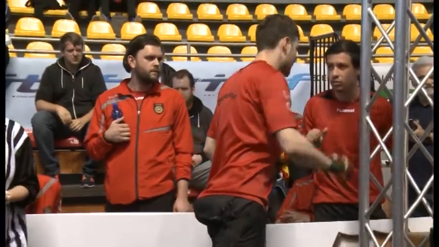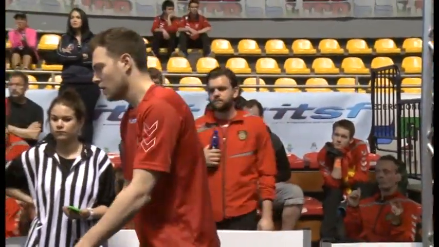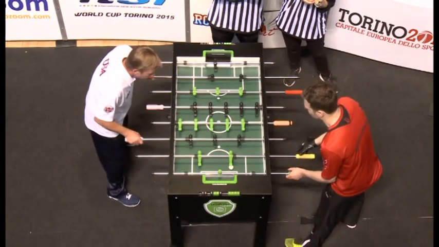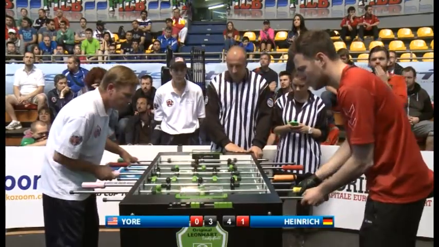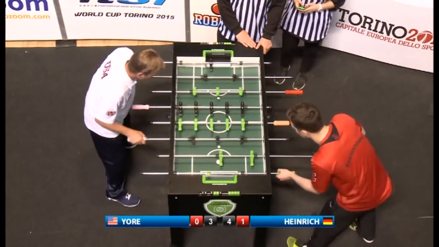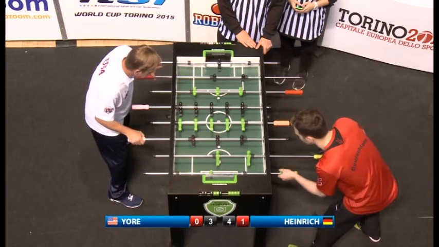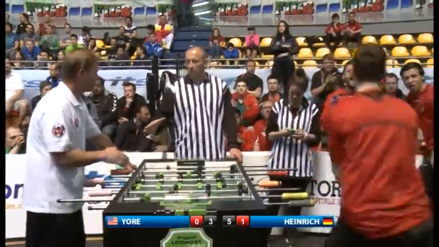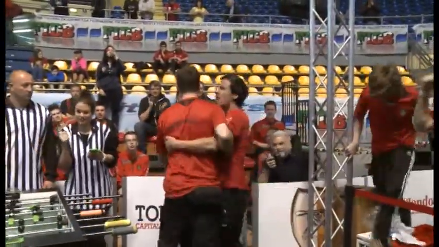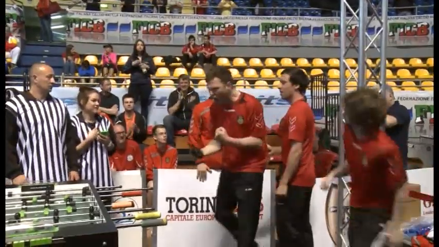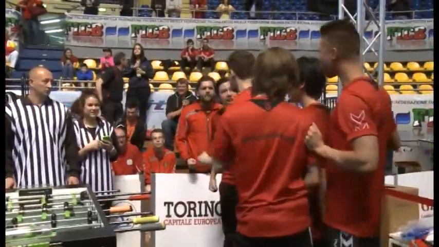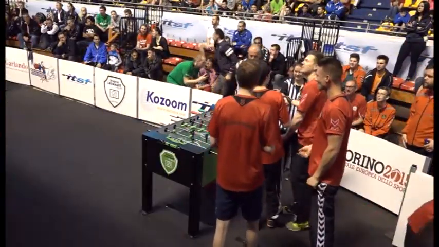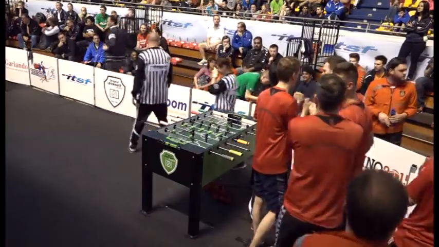Philip Pauli, the great young German player, talking with Ruben as Mark Balic looks on. Ruben Heinrich will put the ball back into play. It is match point for Ruben. He leads 4-3 here in game number 2, and the match goes to Ruben as he banks it off that inside wall. Ruben Heinrich with a huge win over Tom Yor. And the Germans have indeed tied this match up at 4 apiece. And again, the intensity of this event.